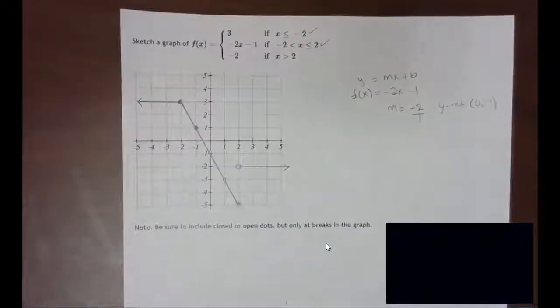Let's see if I can get that to focus just a little better. There we go, a little clearer. Sorry about that.